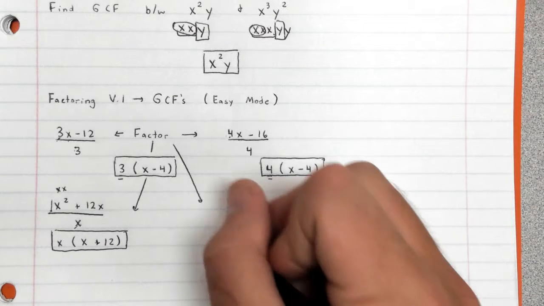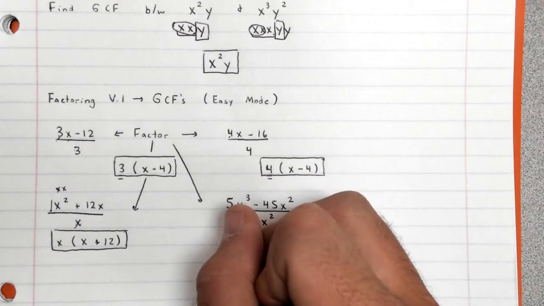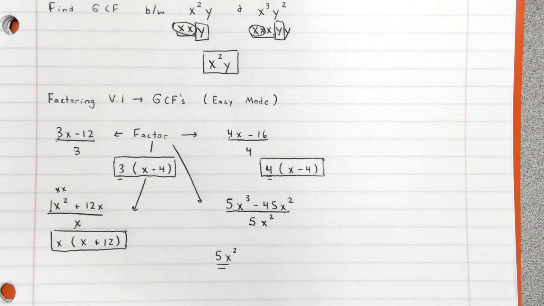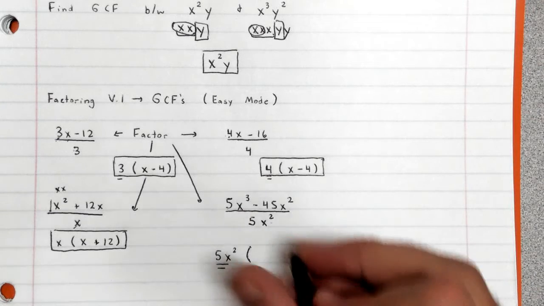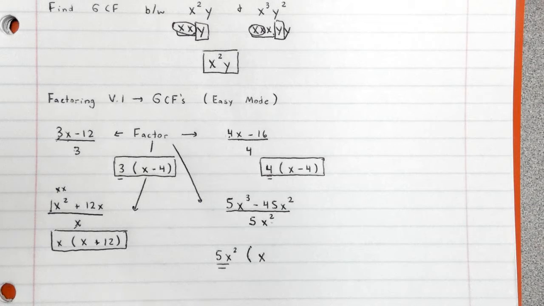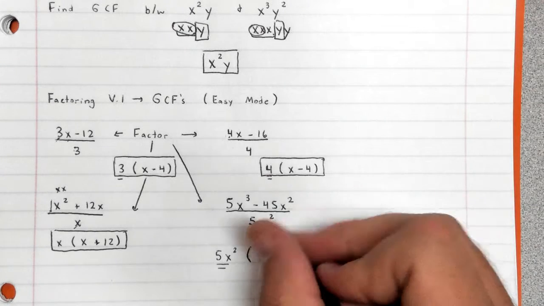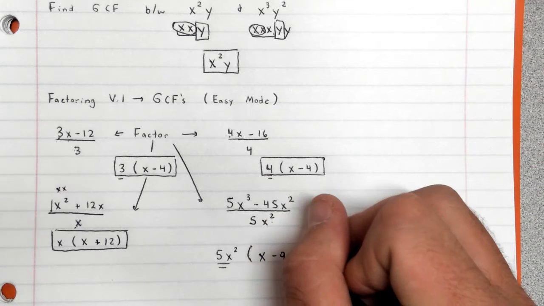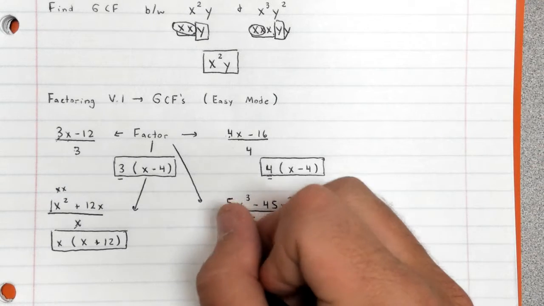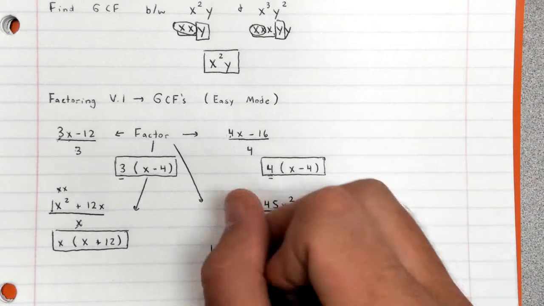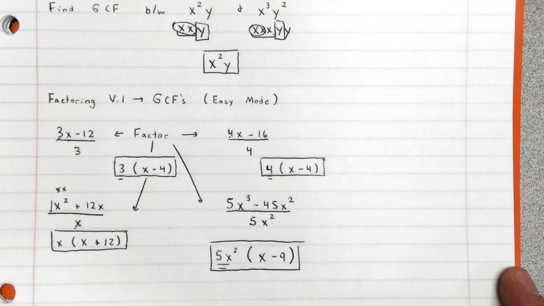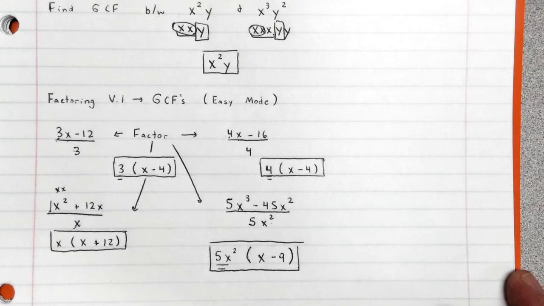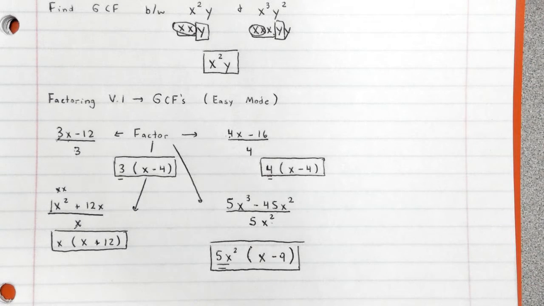So 5 divided by 5. Oh wait, oops. Make the stack. Put the GCF on the outside. 5 divided by 5 is 1. X cubed over x squared will leave me with just one lonely x. Negative 45 divided by 5, you do not need a calculator for that. Minus 9. X squared over x squared cancel each other out. So 5x squared on the outside is my GCF, and then x minus 9.